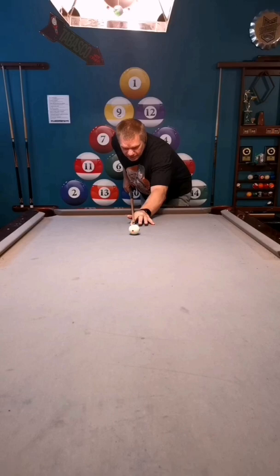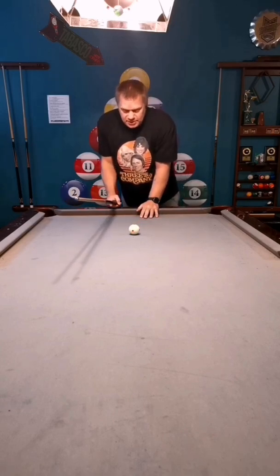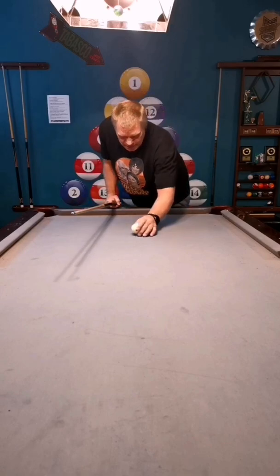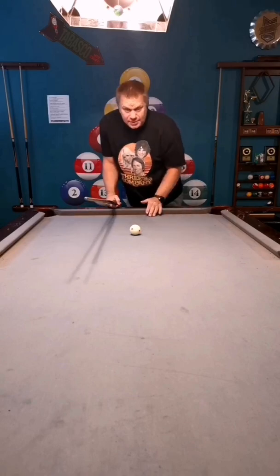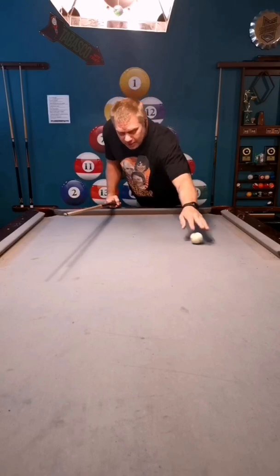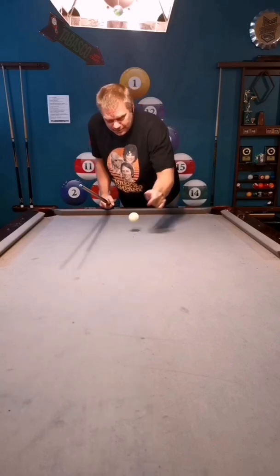I just wanted to talk about a simple but often misunderstood thing in pool, and that's English. So what do I mean by English? For simplicity's sake, it is spin on the cue ball from your cue.